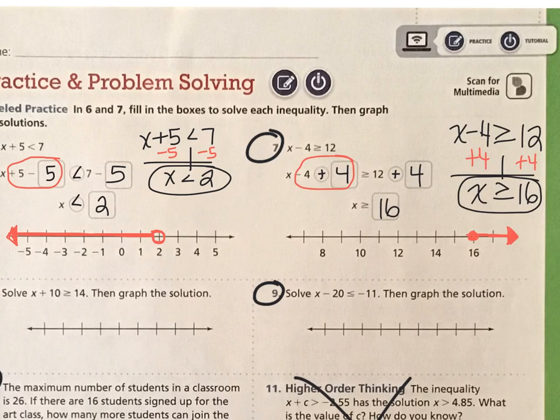Now let's take a look at the answer for number 7. Since the inequality shows subtraction, we're going to add 4 to both sides. So x must be greater than or equal to 16. Since we see a greater than or equal to sign, then when we graph it on the number line, there's going to be a solid colored in dot on the 16, and I want to shade to the right to show all the numbers that are greater than 16.